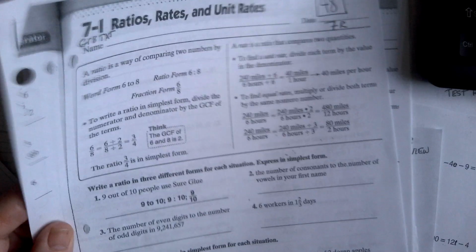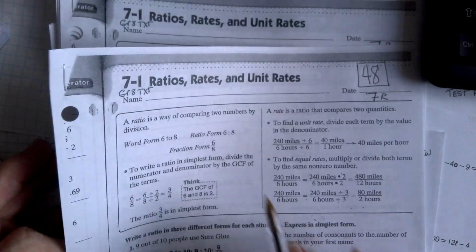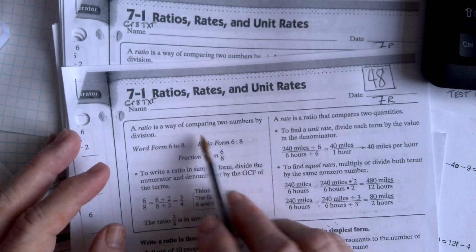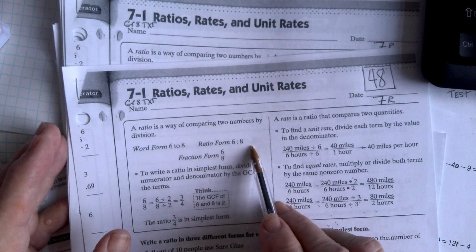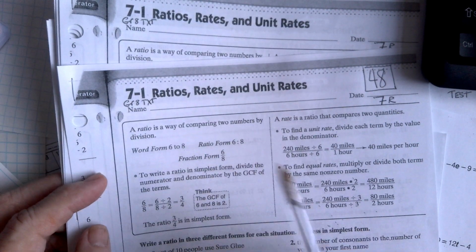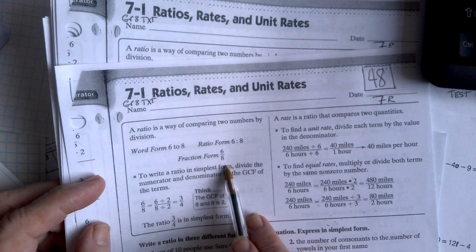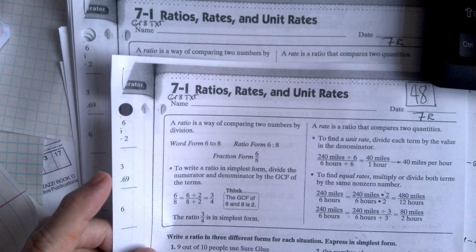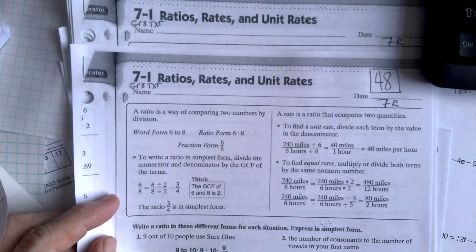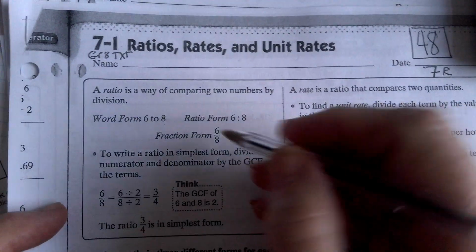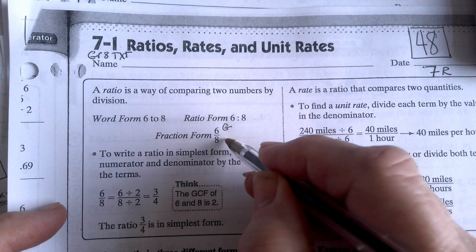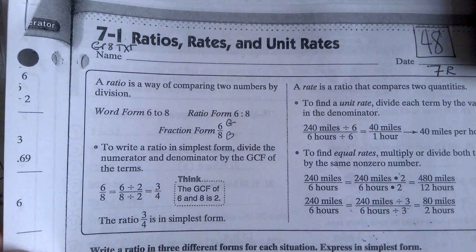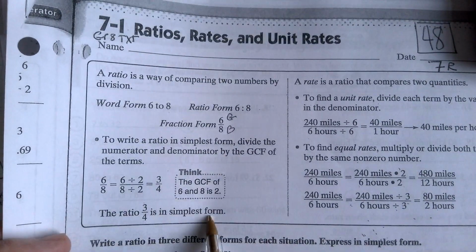Assignment 48, and here we go, this is on ratio. A ratio is a comparison of two numbers, not one, not three, not five, not a mixed number. It has to have two numbers and no more than two. So, for example, if I'm comparing 6 girls to 8 boys, I leave it just like that. That is my ratio. You can go ahead and reduce it.